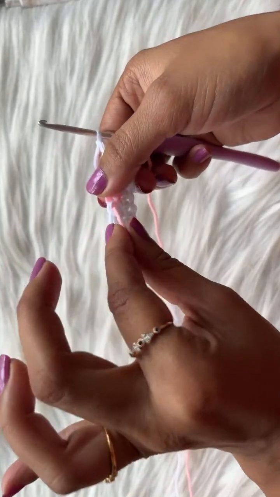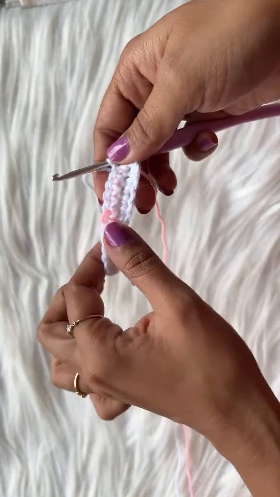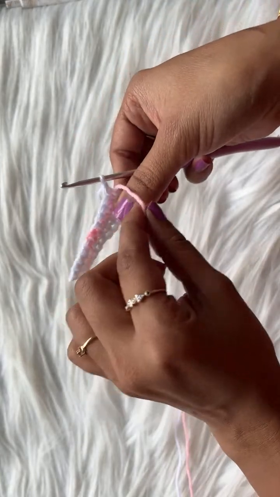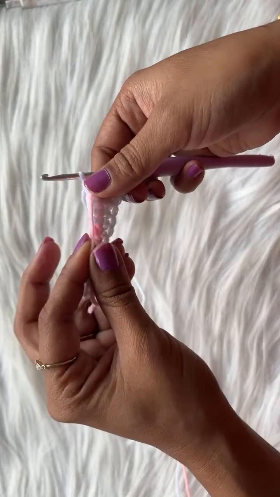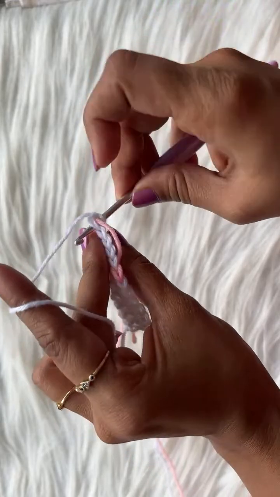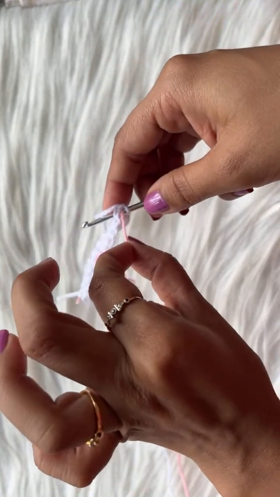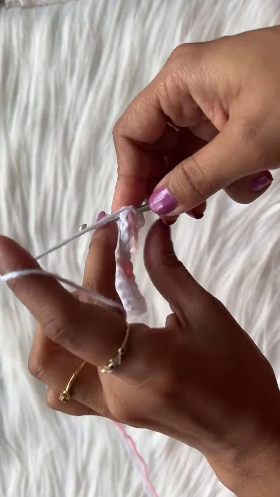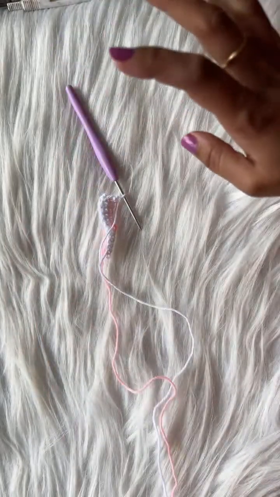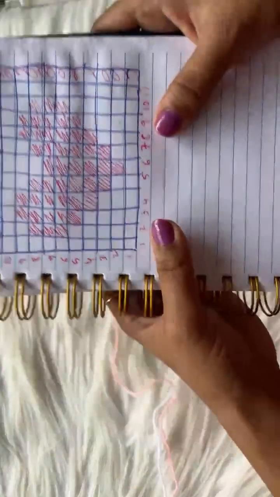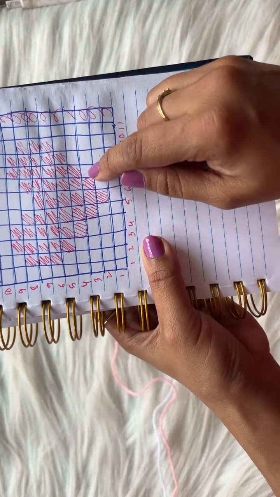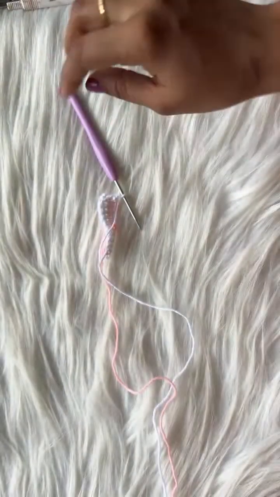Now since this is the back side already, we will consider this side as back and this side as front, right? So whenever we are working the back side, now we will just pull the color 2, insert our hook in the first stitch, make sure that the color 2 is on top of the hook and pull it, do a single crochet, first single crochet done. Now let's see what's written in the pattern. In round 2 we are going to have 1 2 3 4 white stitches, 3 pink stitches and 4 white stitches. Just observe carefully.